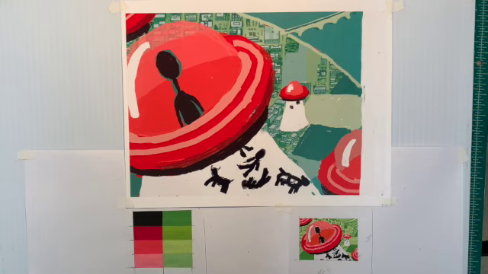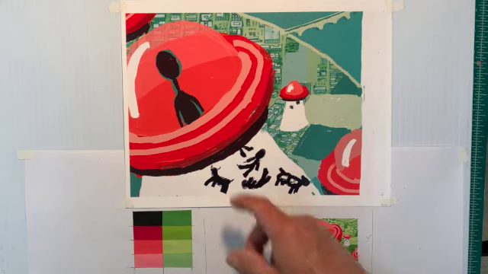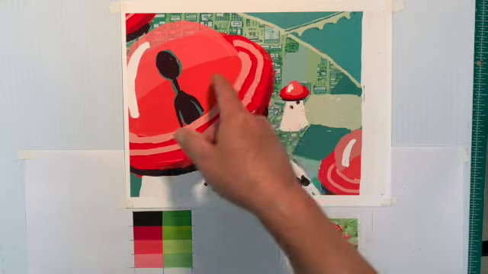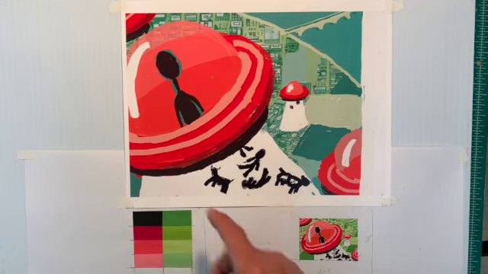Let's see, what else can I tell you? Just wanted to say background analogous, and then the complement to the background in the foreground. In this case, it happens to be red. And by default, you could add a grayscale to it if you need to. Okay, I think that's it.